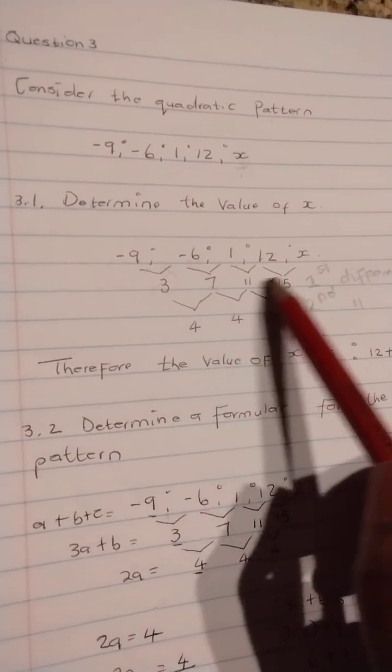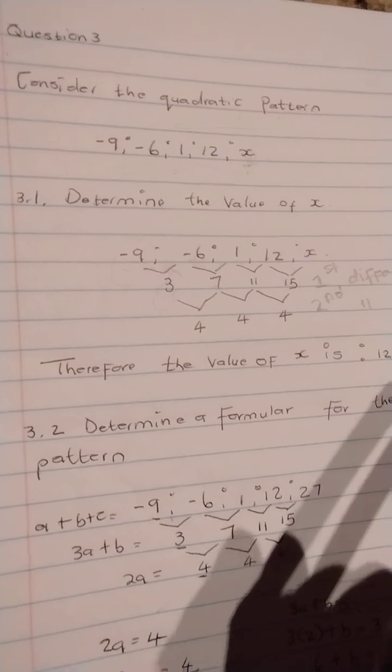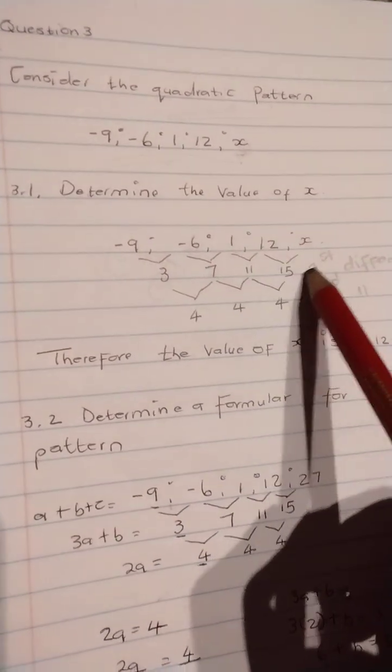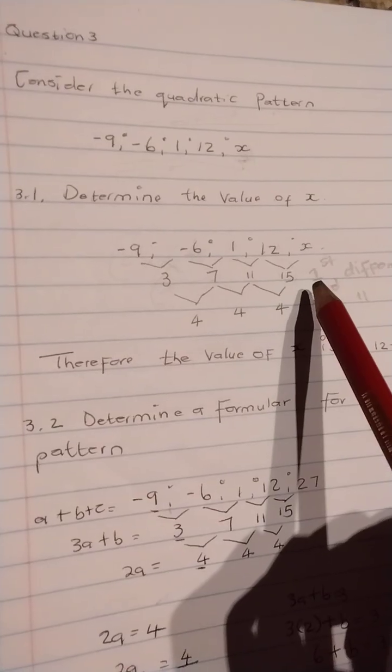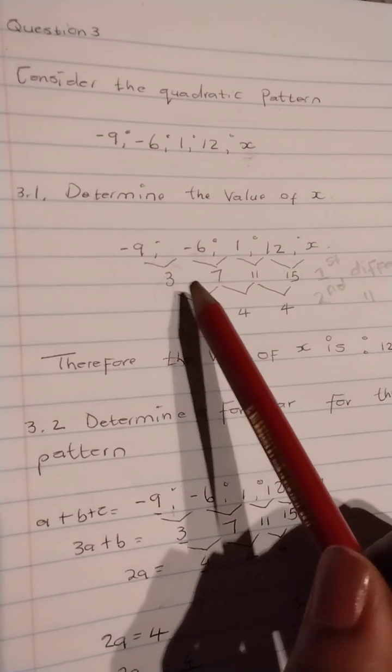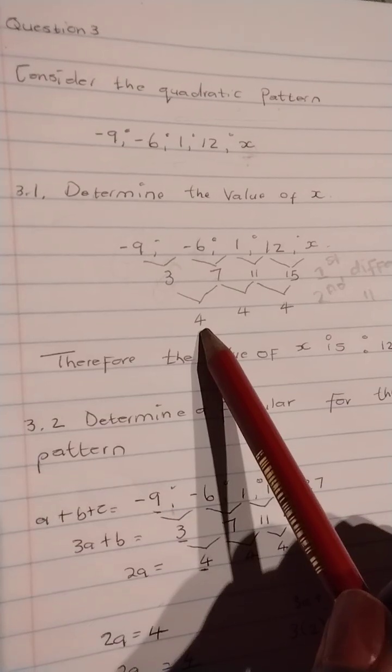Let me get to this one. The first difference of our quadratic sequence, you guys must know that it's a linear pattern. The first difference of our quadratic sequence, it's a linear pattern, meaning that the difference between T2 and T1 is going to be 4, right?